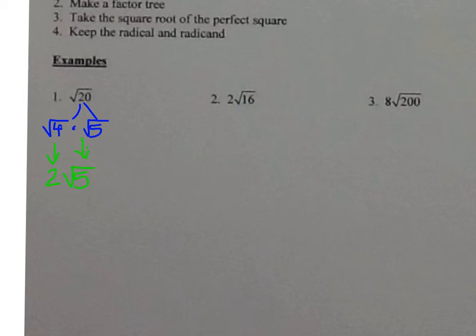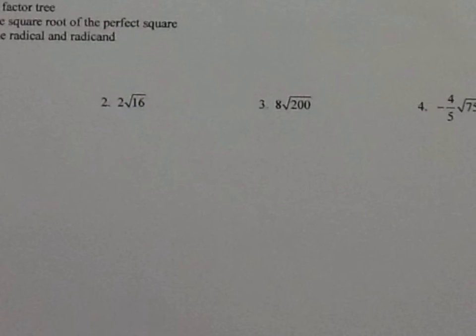All right, let's take a look at number 2, where it says 2 the square root of 16. So this 2 on the outside, this coefficient, remember that's 2. Remember, when there's nothing in between a number and something else, it is multiplication. So this is going to be 2 times something. So that's that 2 there.